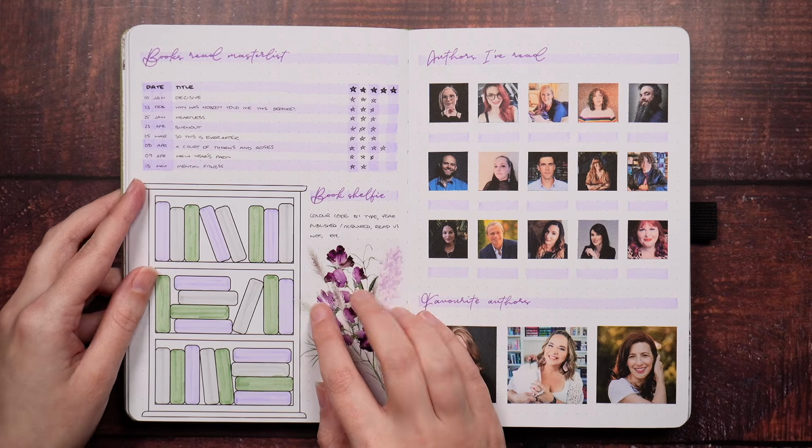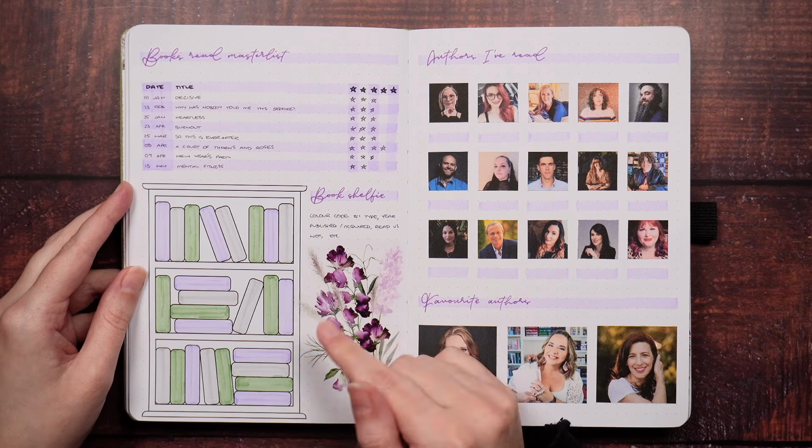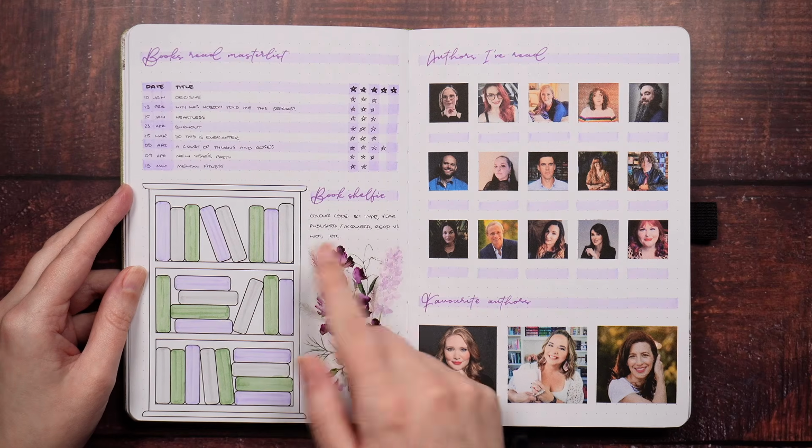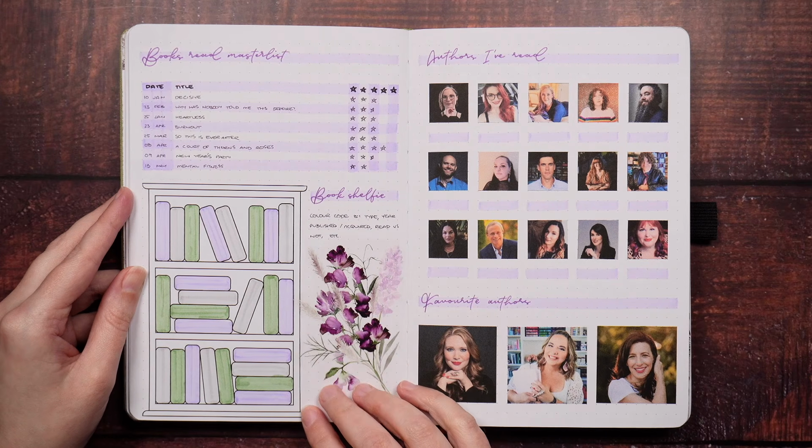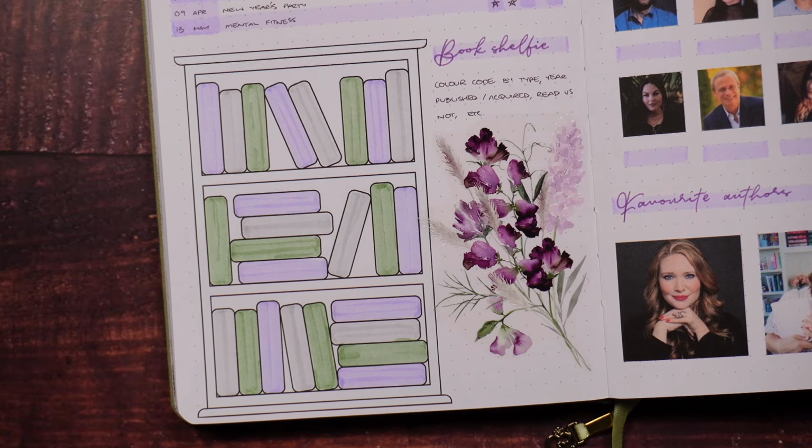The next idea we have though is a bookshelfie, and it's effectively just a bookshelf that you populate with books that you've read. I like to have mine with spaces that are big enough that I can write the book titles in. This one is a printable that's available in my little shop.